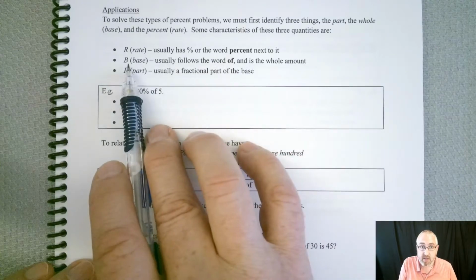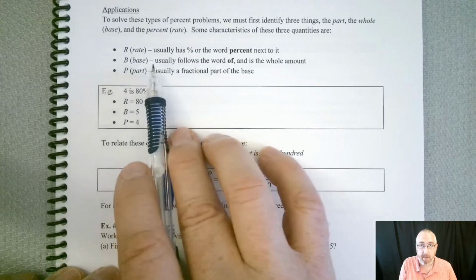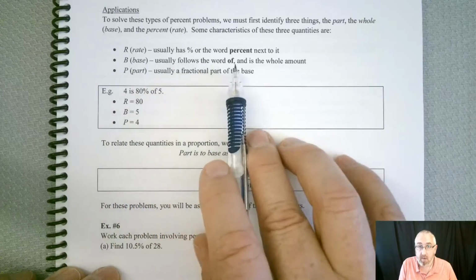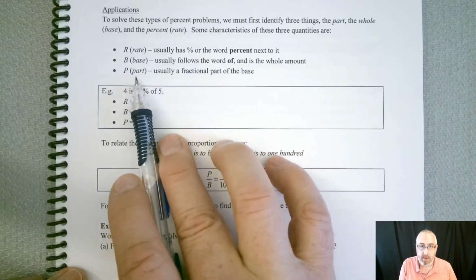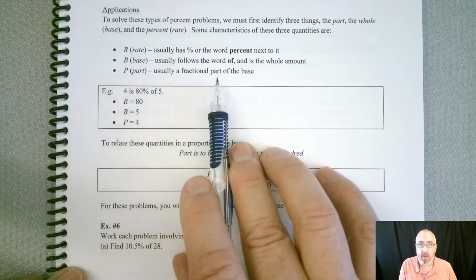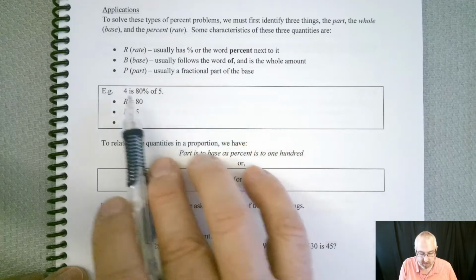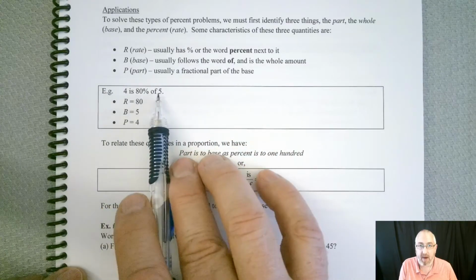The next piece that you're going to need to know is the base. So we're going to use the letter B for that, and that usually follows the word of and is the whole amount. And then the last piece is the part, and that's usually a fractional part of the base. So an example I give here is 4 is 80% of 5.